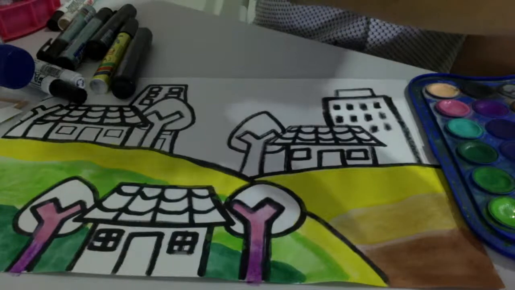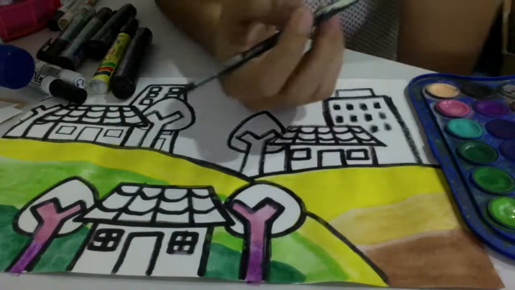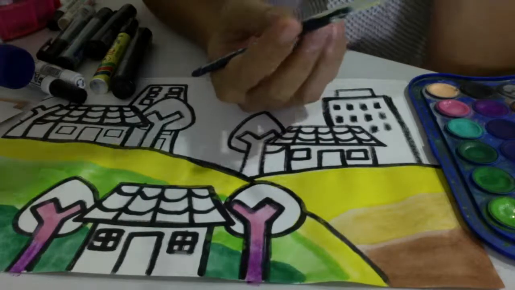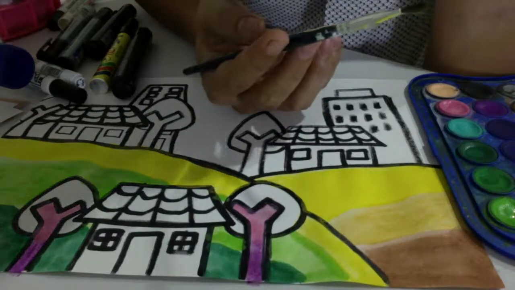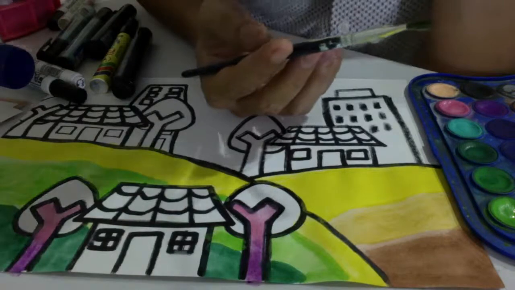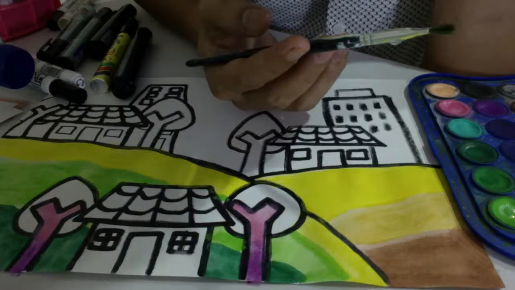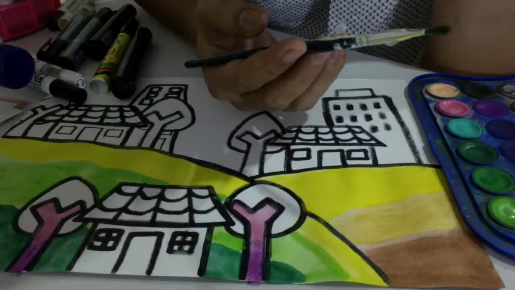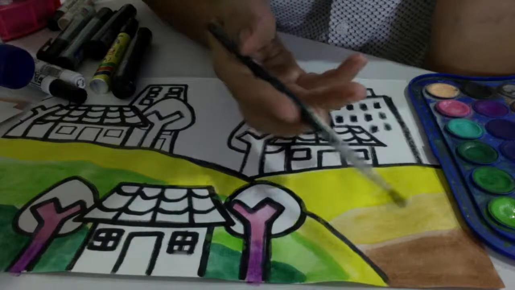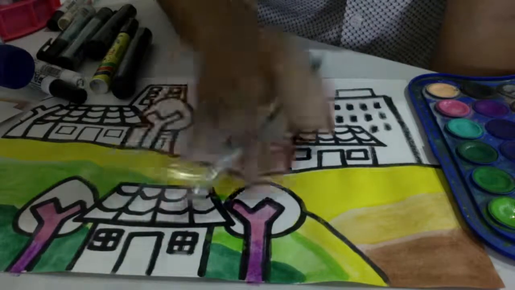And then for the leaves of the tree, what color am I going to use? Guys, if you have limited colors, don't stop thinking, okay? You have to be creative. You can modify any kind of color you want, and if you only have, for example, six colors, you can just mix and match, or make it as random as you can.